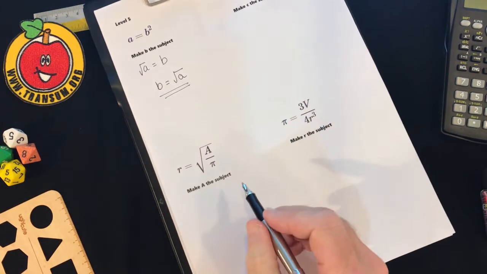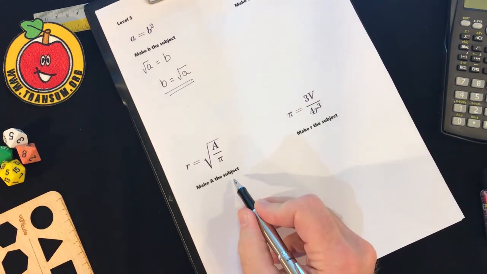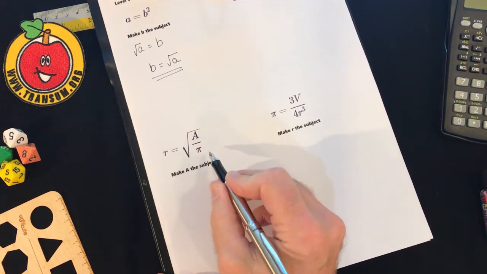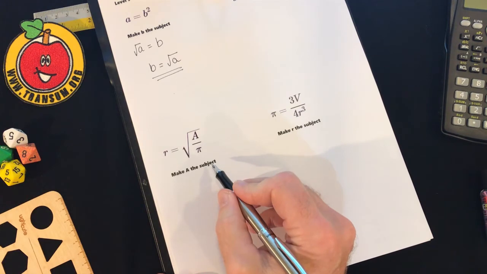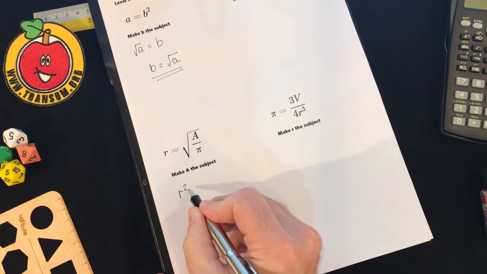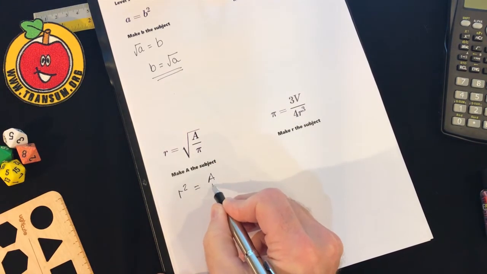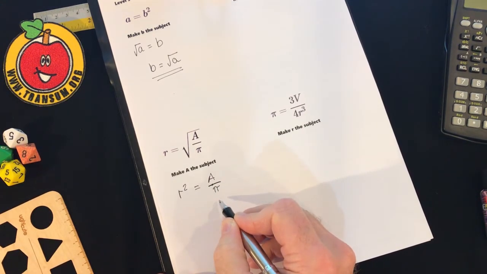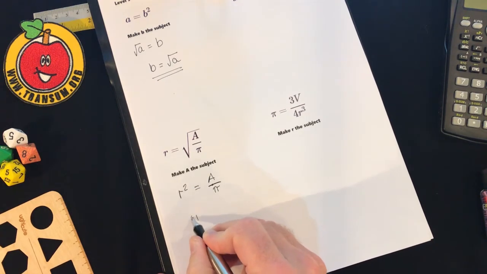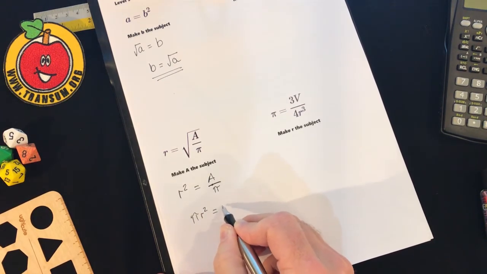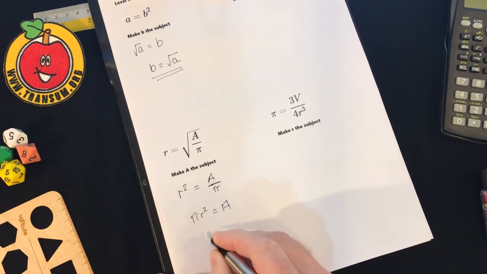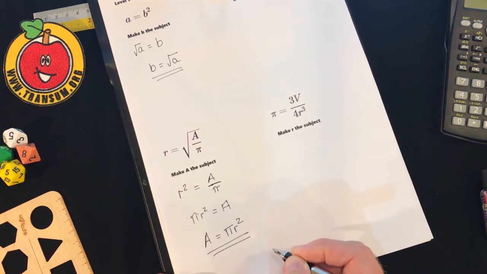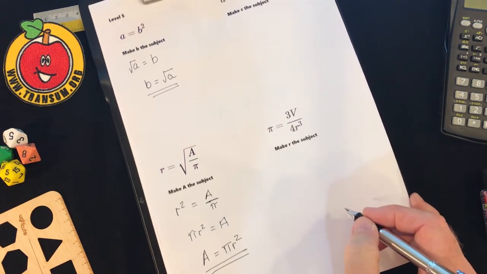And then there's nothing wrong with writing it with the subject on the left. Not too bad. Okay, this one. Make A the subject of this. Well, first of all, let's get rid of that square root sign by squaring both sides. R squared equals A over pi. And then multiply both sides by pi. Pi r squared, have you heard that before, is equal to A, so A is equal to pi r squared. Yes, the area of a circle given its radius.